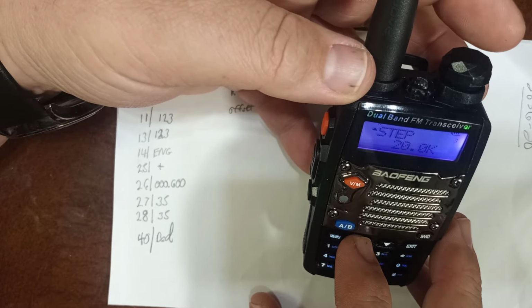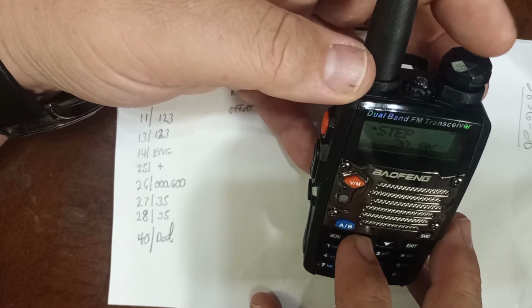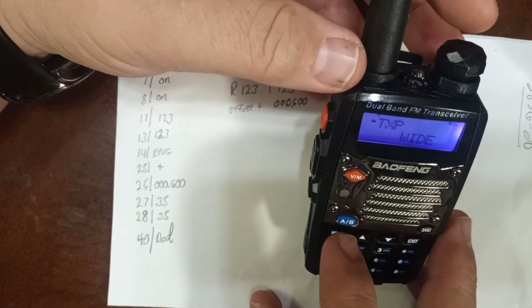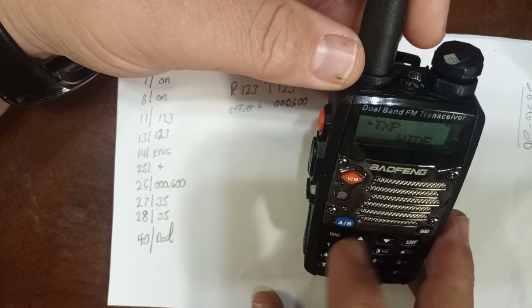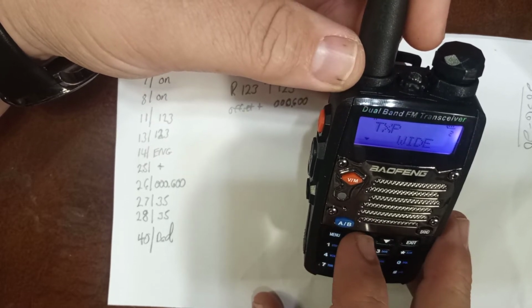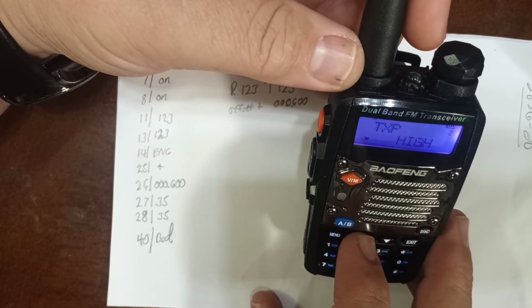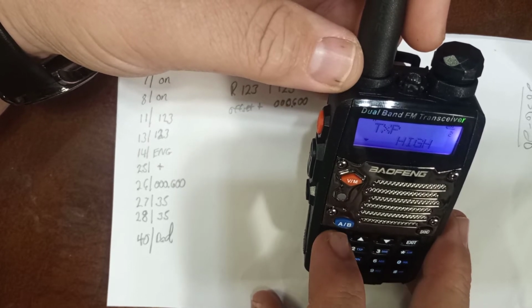I keep this one. It doesn't really matter. Your step is kind of just how your scanning works, so I don't even really mess with this one. I go to my TXP button, and this is where you adjust your power. Sometimes it will say wide. I usually like to see it on high. This particular one has 3 different settings because it is an 8-watt radio. It will do medium, low, and high. I want to set it on high.